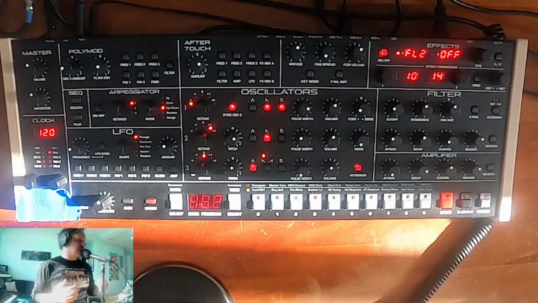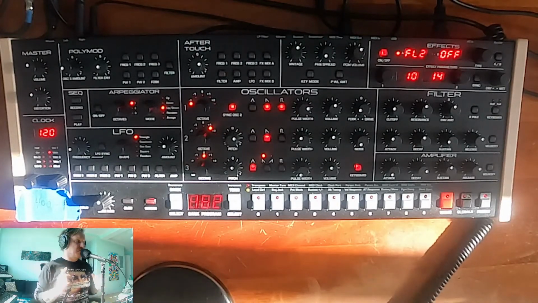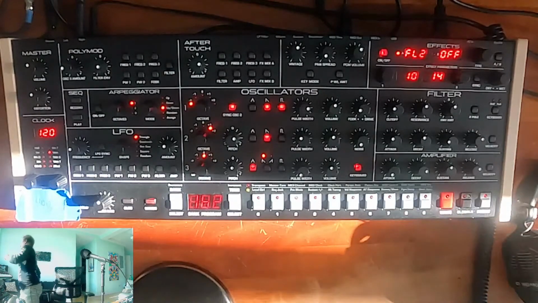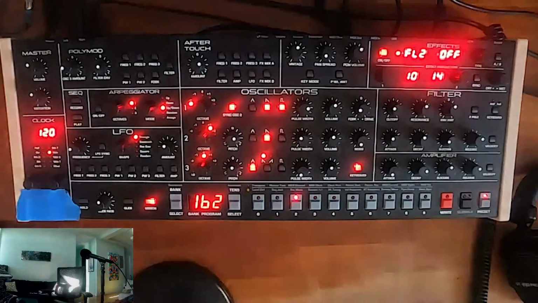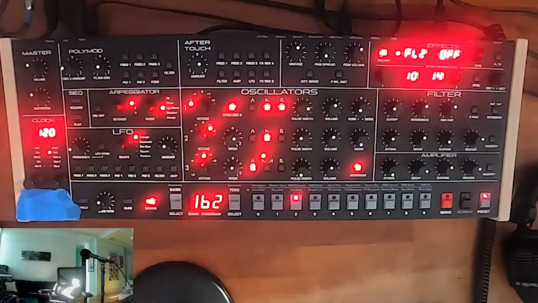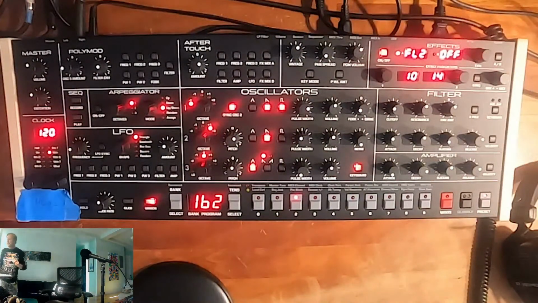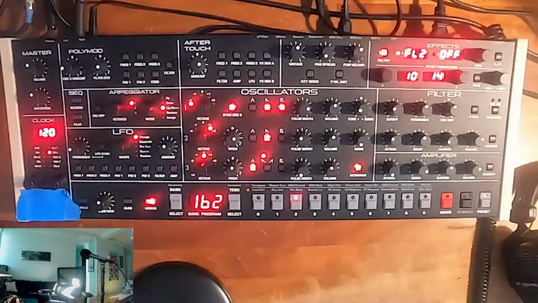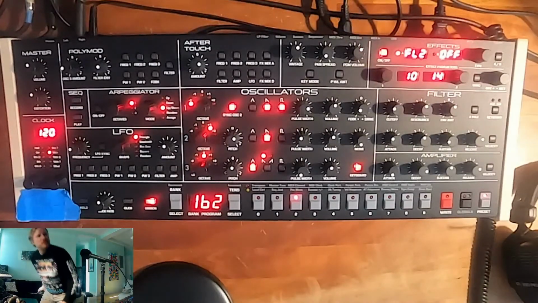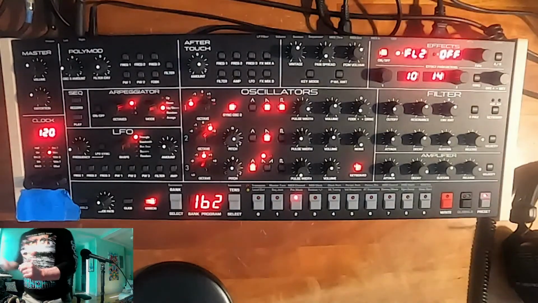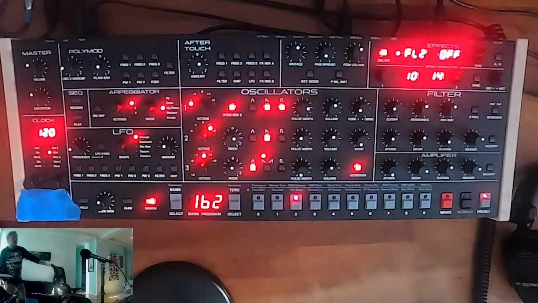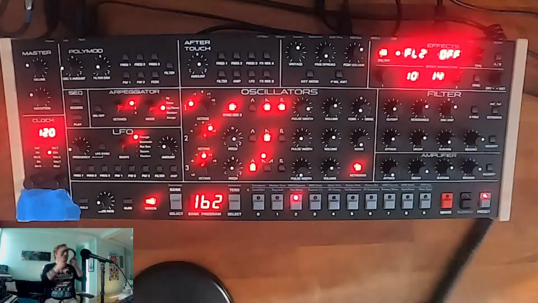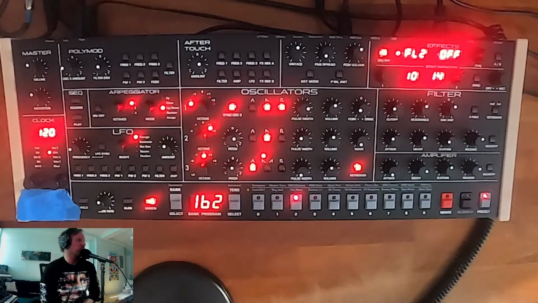Give me a second, guys. I'm just going to close my windows because we got that afternoon glare coming in. BRB. Cool. Yeah, I think that's a little bit better. We definitely don't even need any light on the Trigon at all.